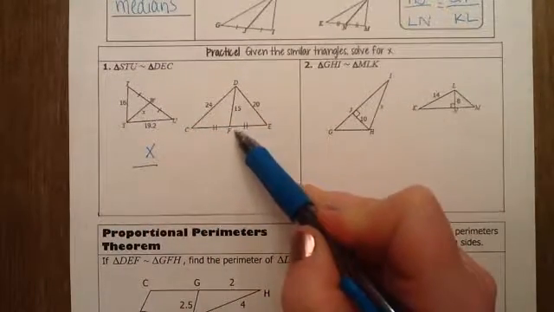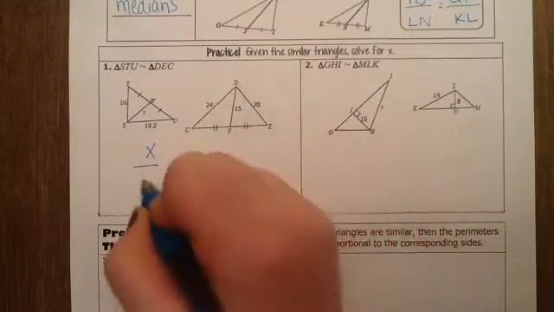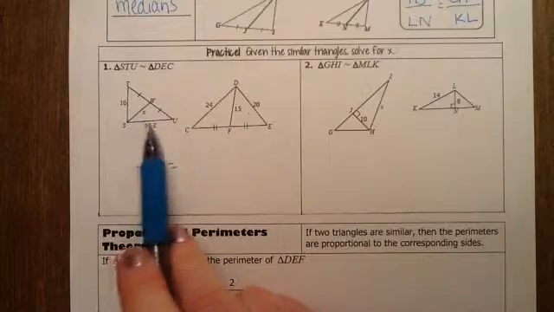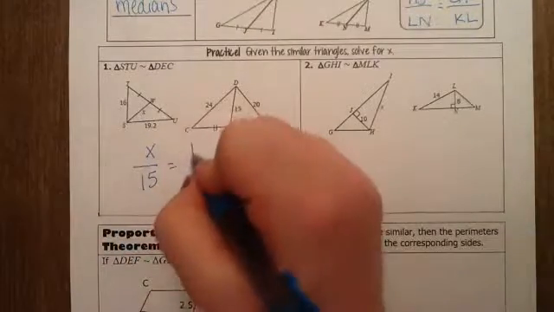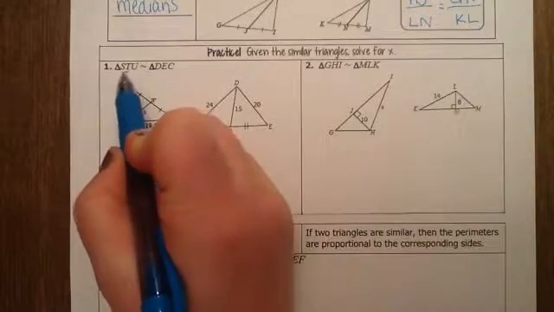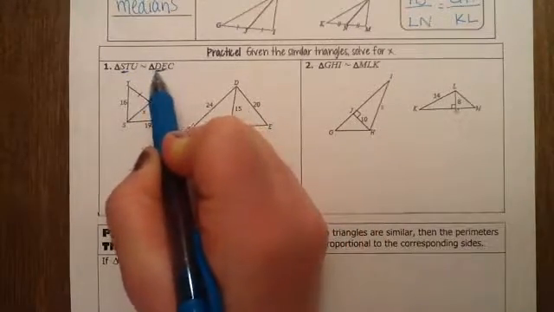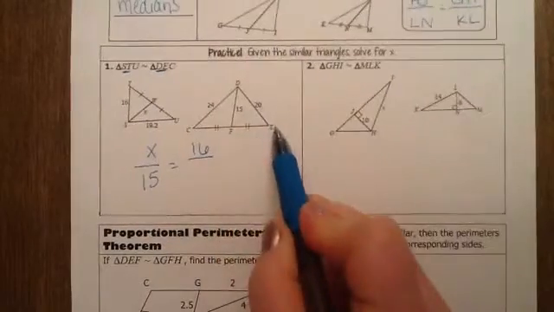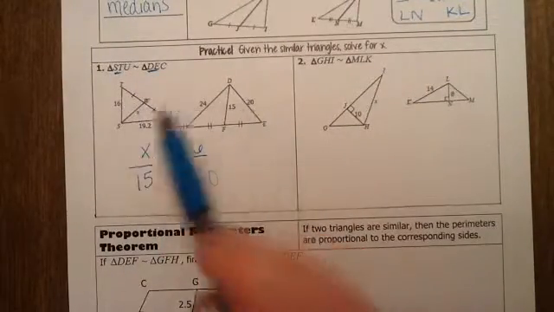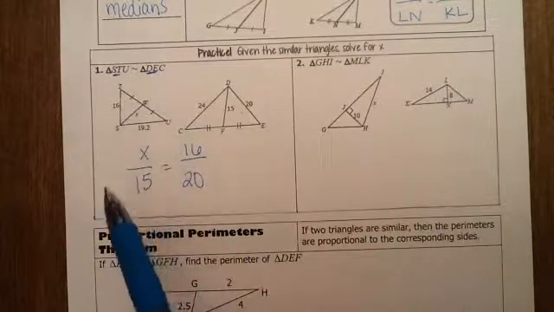And what is the median on this side? What piece cuts it in half? DF cuts this side in half, so that is 15. Now I need to pick another side over here. It doesn't matter which one, so let's go 16. 16 is side ST. So which one over here matches ST? The first two is DE. And that distance is 20. So we can match up our sides. 16 matches 20. And you can use your similarity statement to do so.